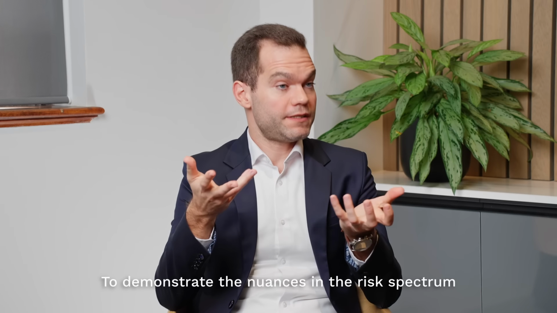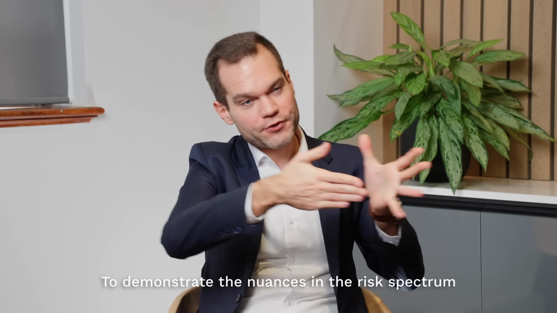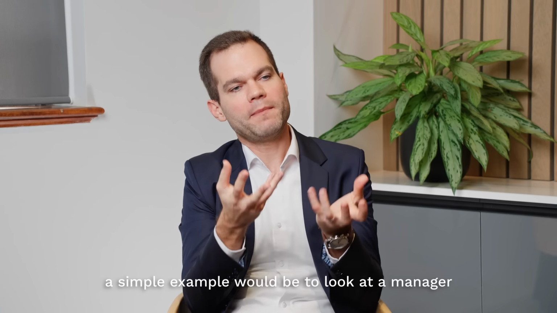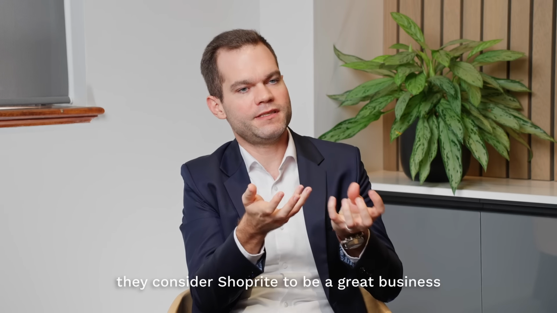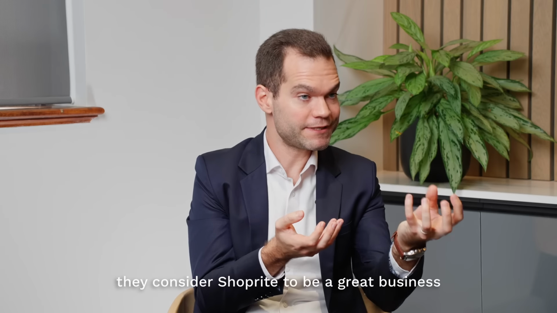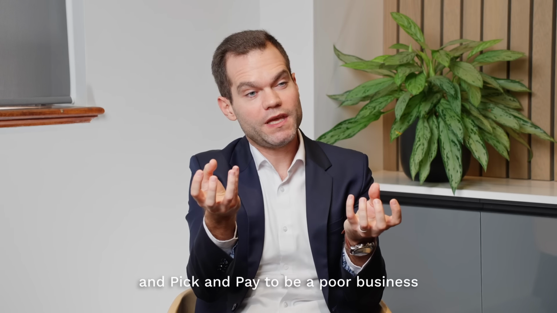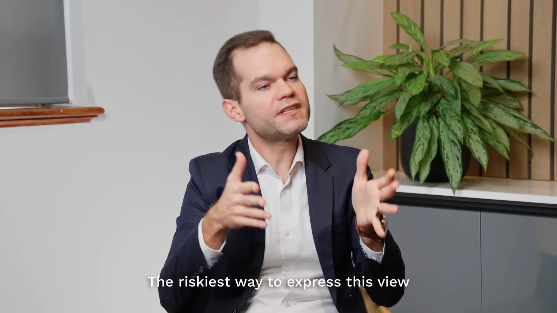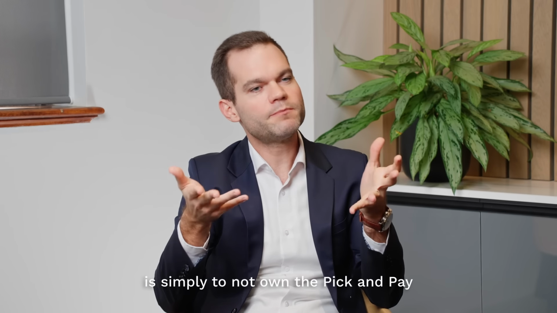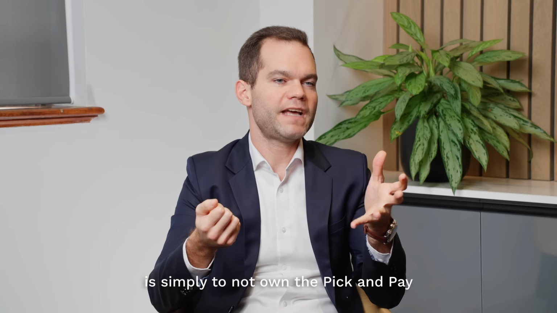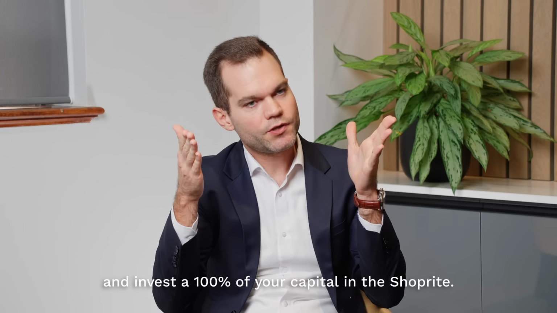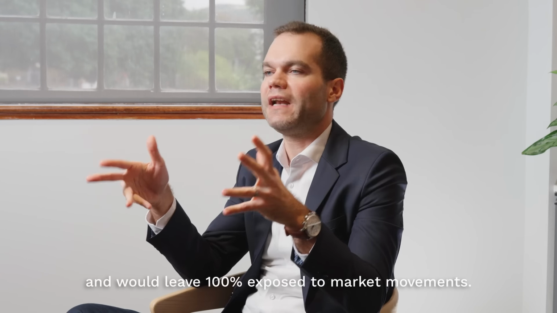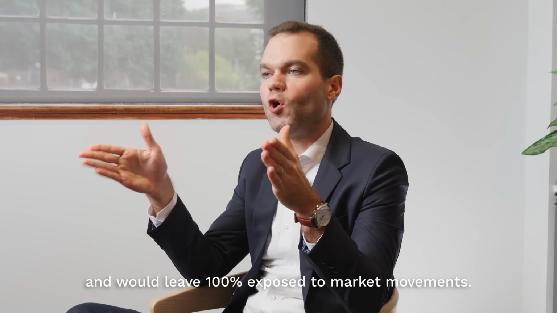To demonstrate the nuances in the risk spectrum within these categories, a simple example would be to look at a manager that wishes to express that they consider ShopRite to be a great business and Pick n Pay to be a poor business or an overvalued business. The riskiest way to express this view is simply to not own the Pick n Pay and invest 100% of your capital in the ShopRite. This would be a straight up long trade and would leave one 100% exposed to market movements.